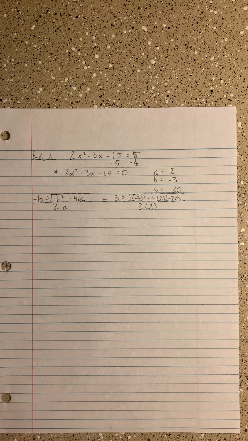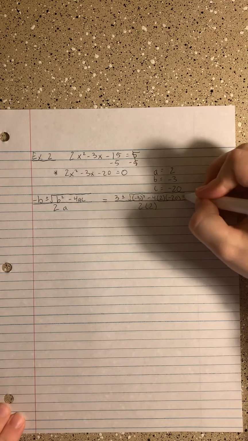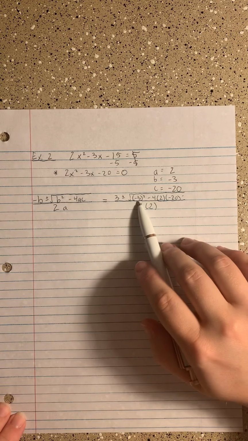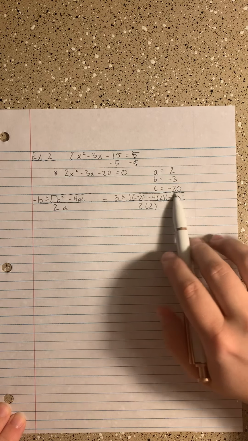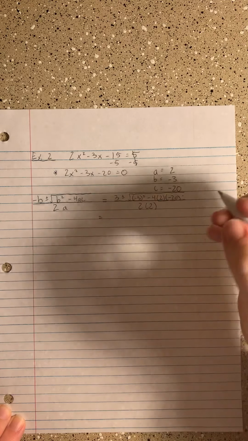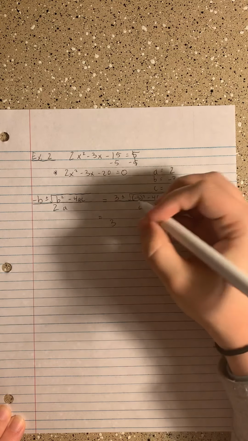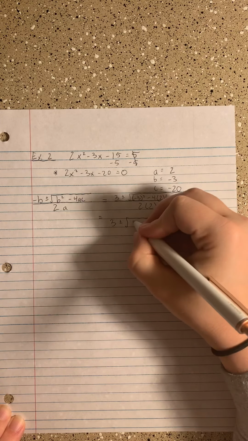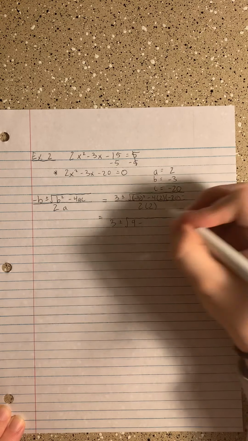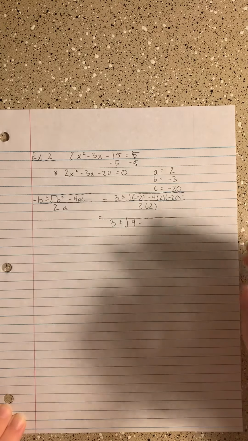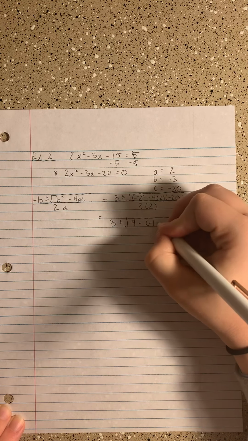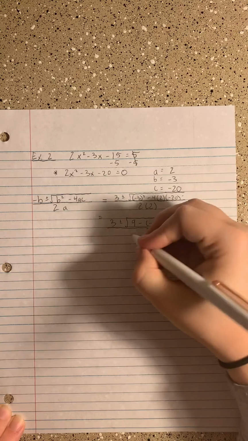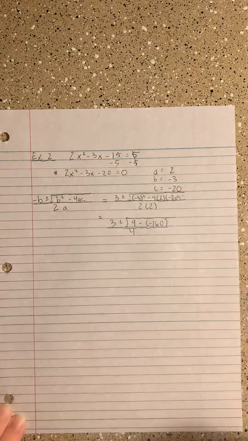So now again, start with inside the square root. You always have to start within the square root. So you start with the exponent, and then you can multiply those together. So what you end up with is 3 plus or minus the square root of negative 3 squared, which is 9, minus 4 times 2 times negative 20, which is negative 160. All over, you can go ahead and put 2 times 2, which is 4.